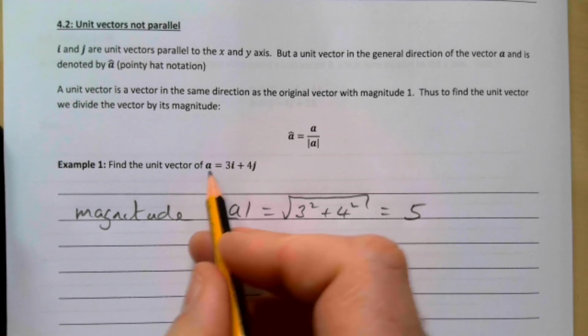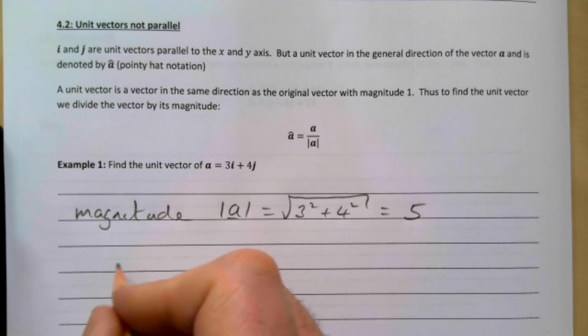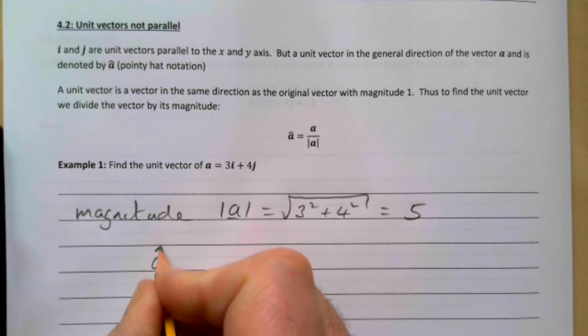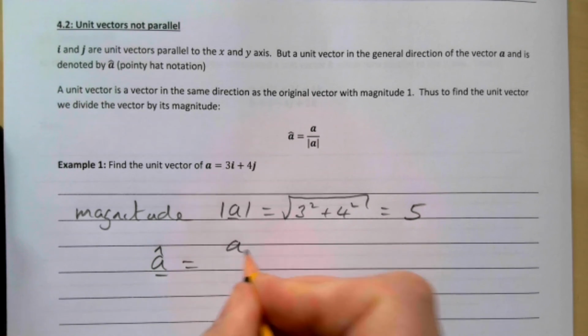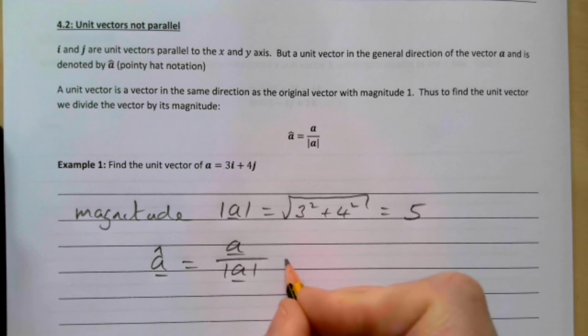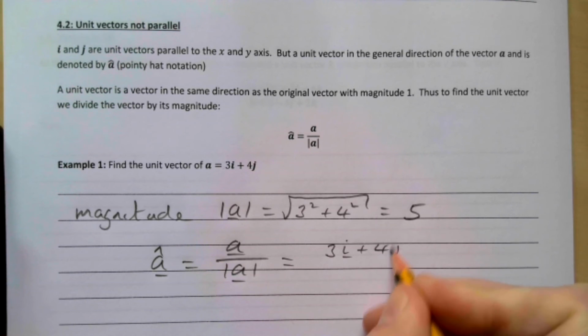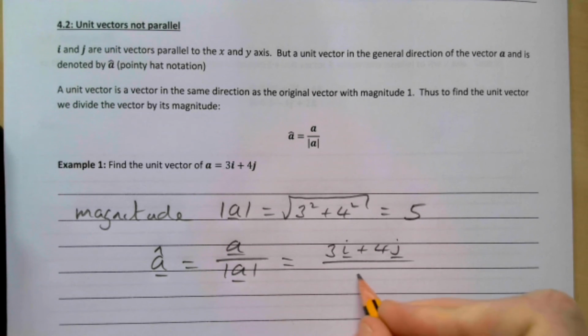I need to find the unit vector of this, so I would go to the actual vector and then divide it by 5. So it's quite straightforward. The unit vector then is the vector itself divided by its magnitude. So the vector itself is 3i plus 4j, and its magnitude then is 5.